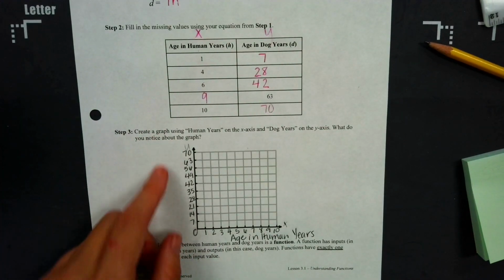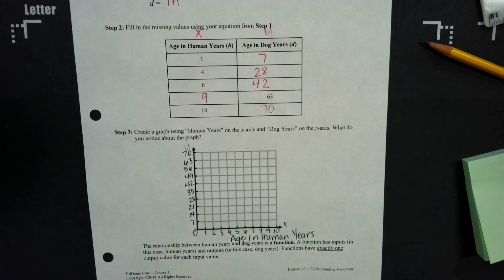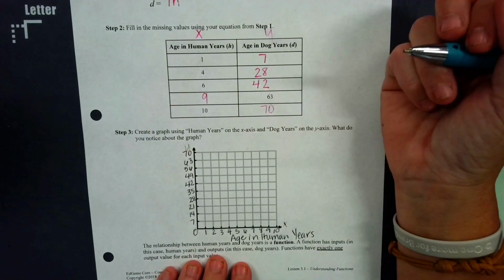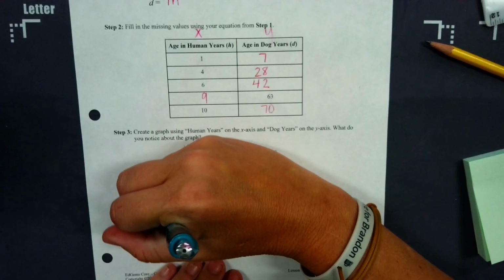And what's my label then on that one? What's my label for the y-axis? It gives it to me in my table. What's my label? Dog years. Age in dog years.